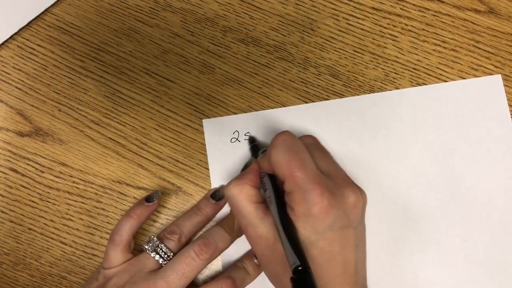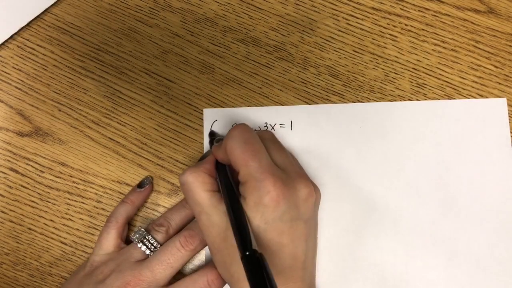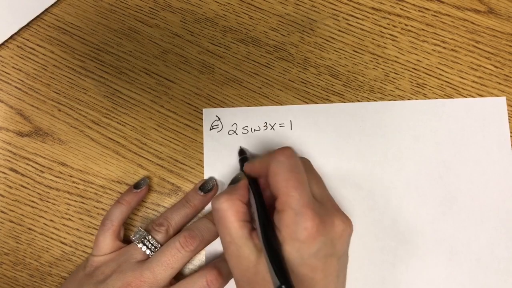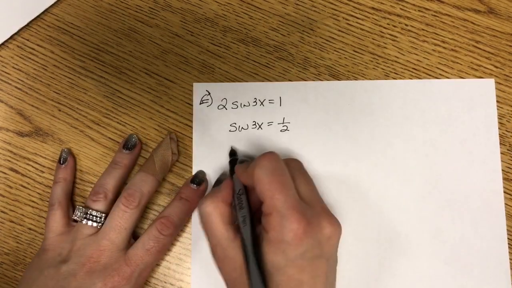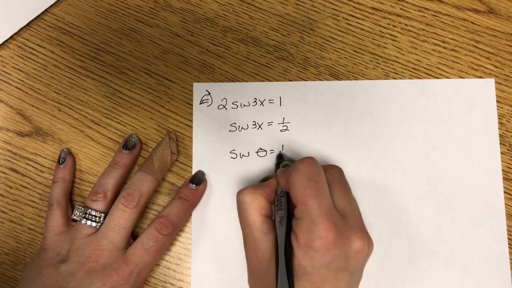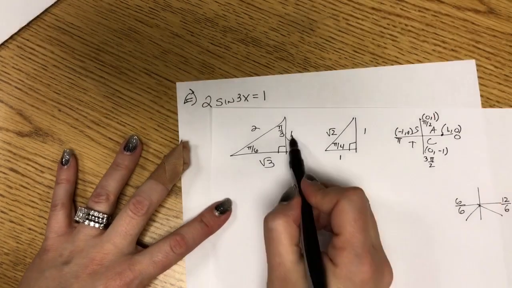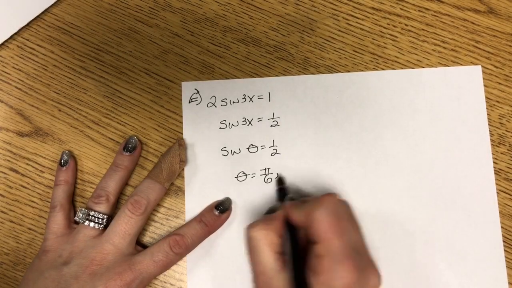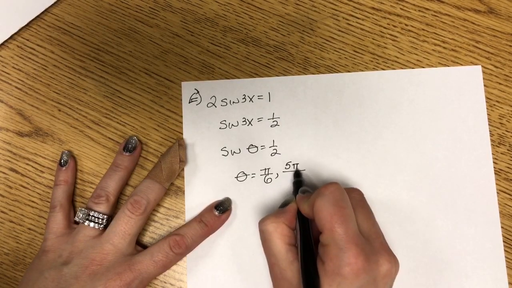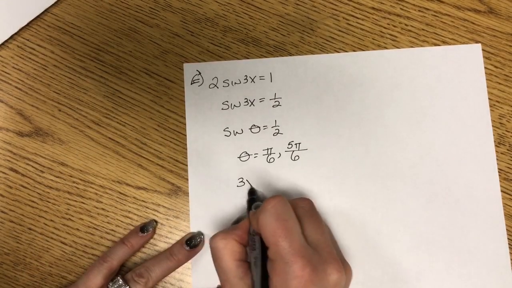On to E. 2 sine of 3x equals 1. I'm going to divide both sides by 2. And I'm going to do that same strategy with the theta replacement. Sine of theta is 1/2. So opposite of 1 is the pi over 6. But I also need the other quadrant that sine is positive in, and that's 5 pi over 6. But both of those are really equal to 3x.